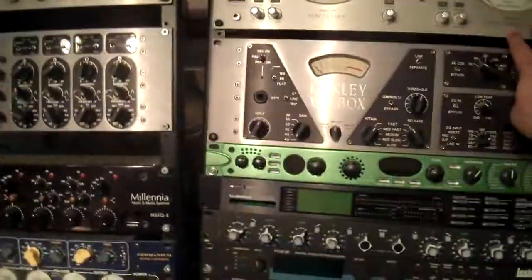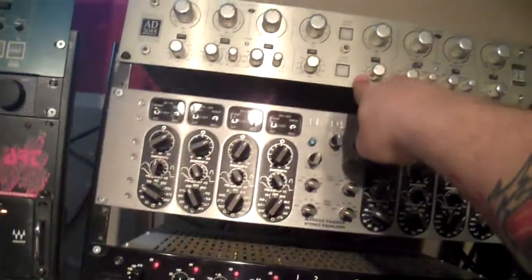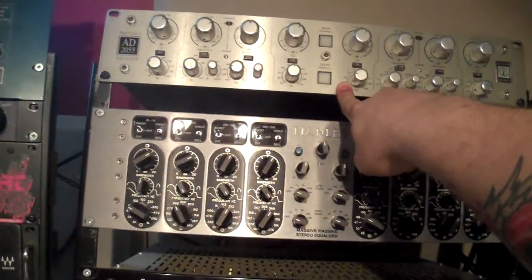Other than that, we got some Avalon stuff. We got the 2044 and the 2055. The 2044 is a stereo compressor. You can also unlink it so you can use the channels independently. And same with the 2055.